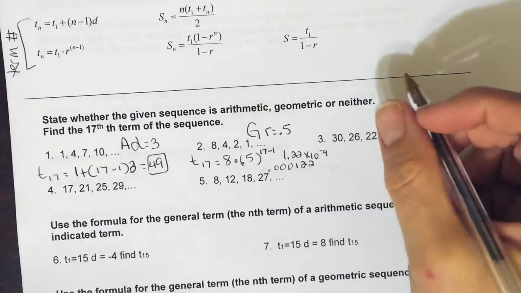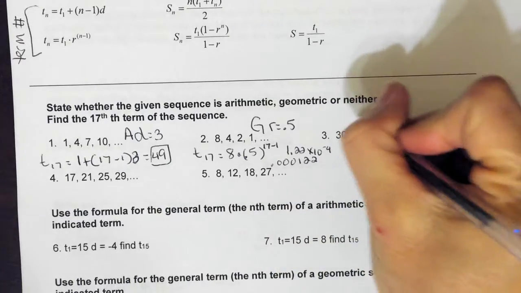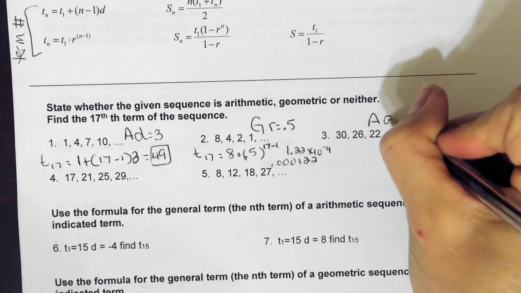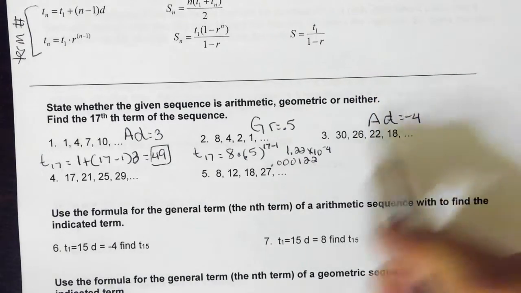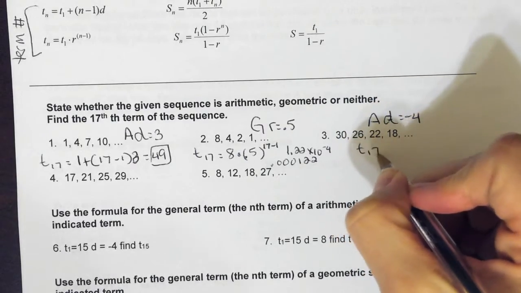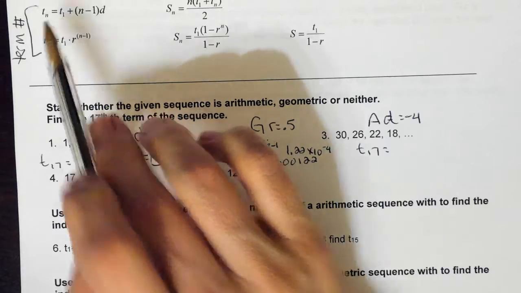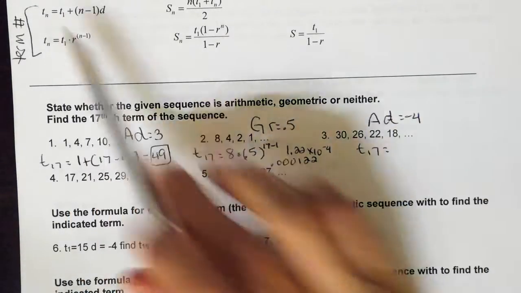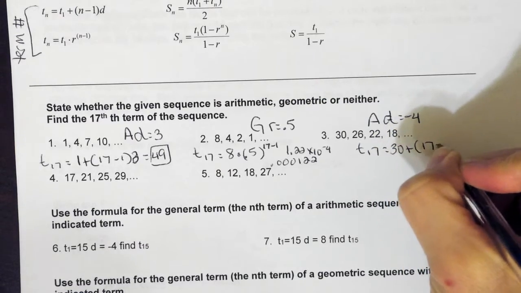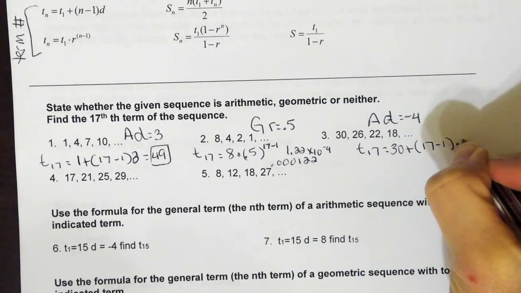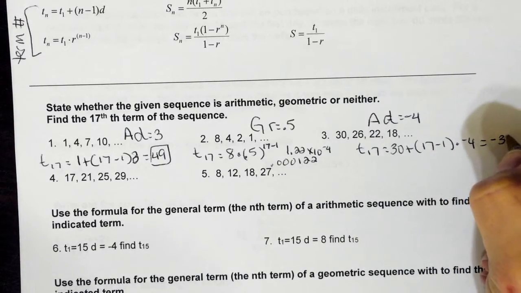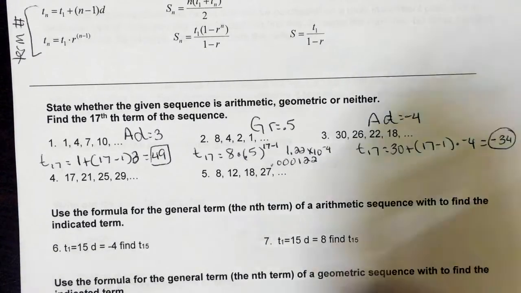Okay, so hopefully you paused the video and you've come back to check. Number 3 is arithmetic. And my common difference is negative 4, because I'm subtracting 4 every single time. So to find the 17th term, I'm going to use my arithmetic formula. And it says to take my first term, which is 30, plus n minus 1, my n is 17, times negative 4. You're going to type it in your calculator, and you're going to get negative 34.